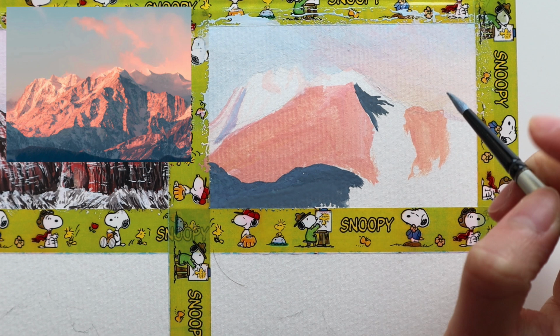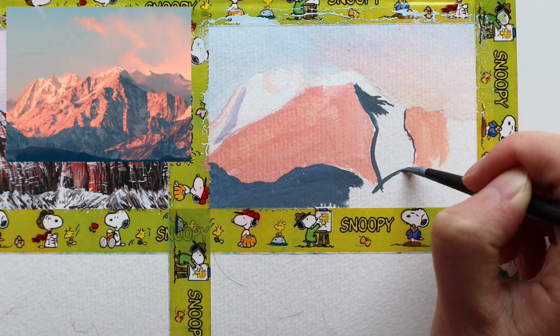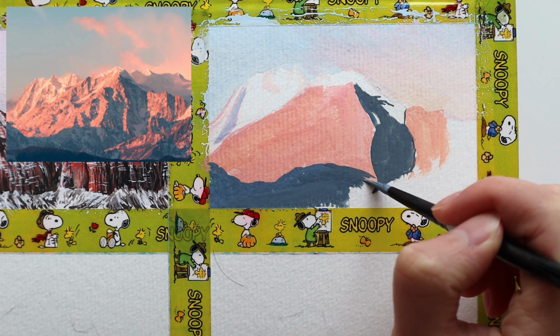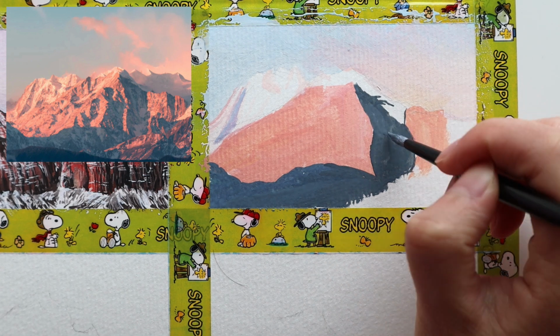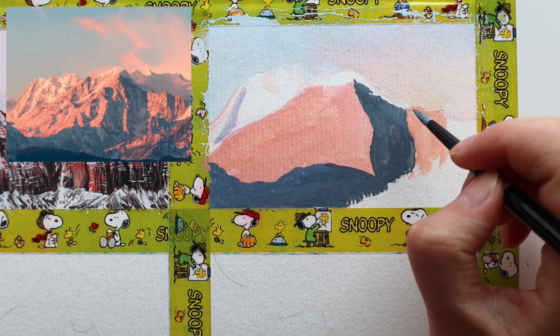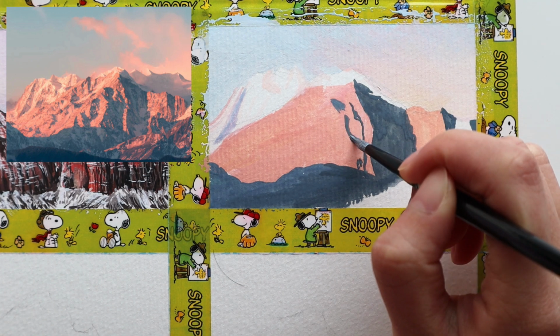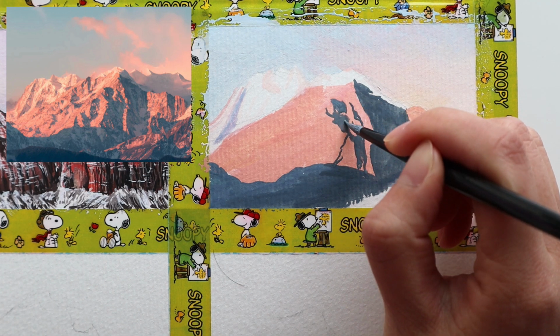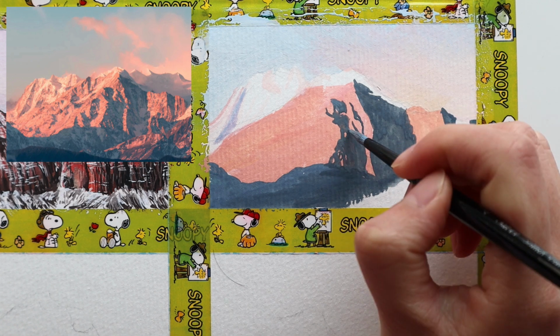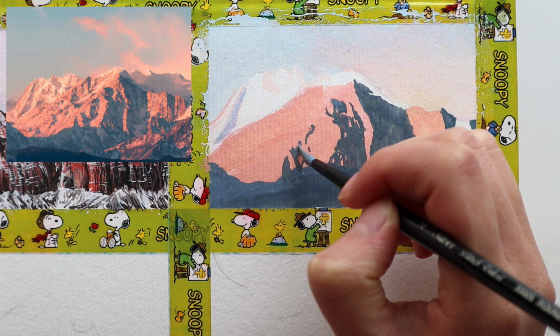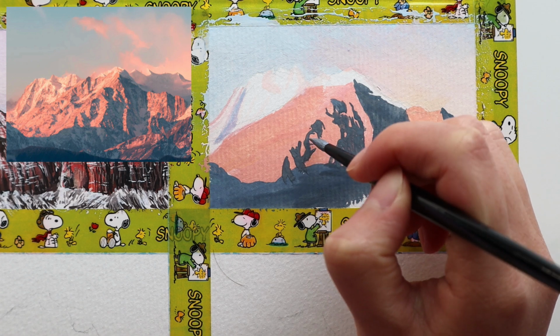So I started off just by laying in the pink first, so I laid in where all the left side facing planes are in pink, and then I went over with some dark blue paint and carved out where the right side facing planes are, so all the sides that are in shadow. And because it's so obvious, it wasn't hard for me to lay down this base layer.